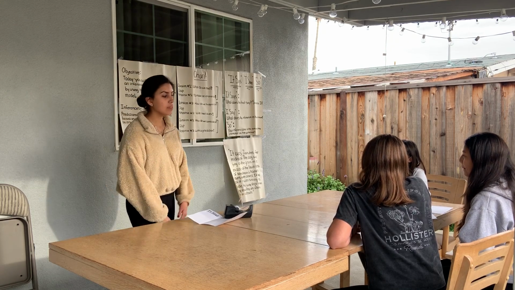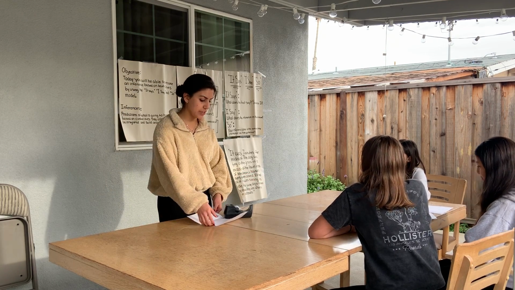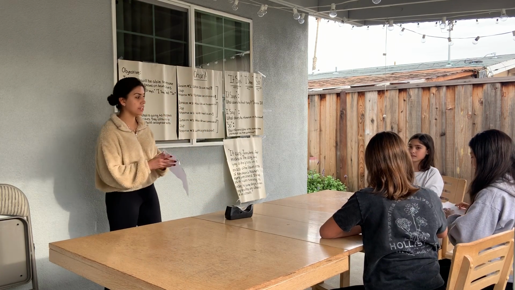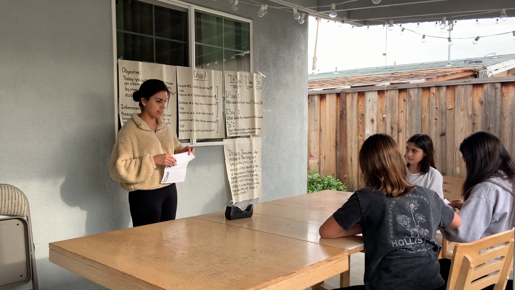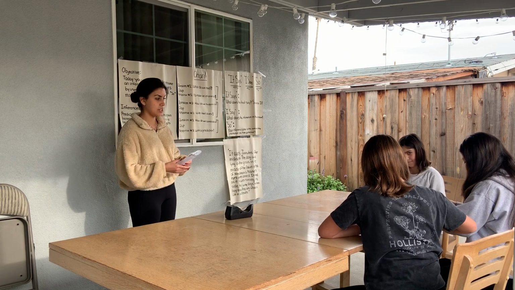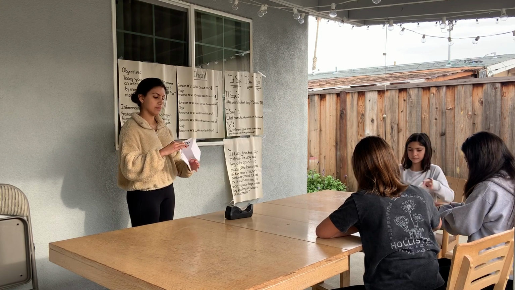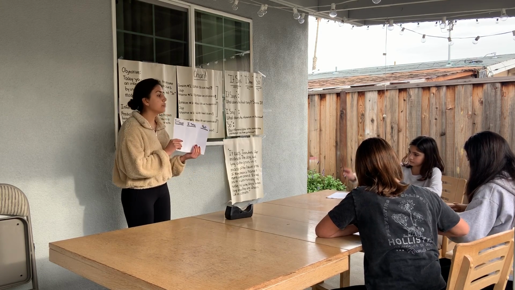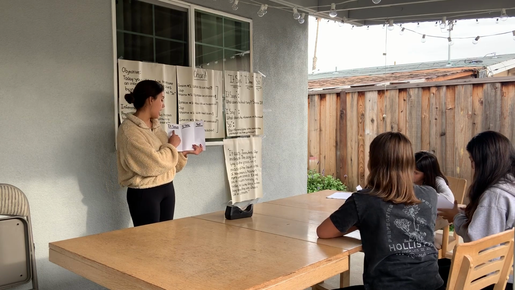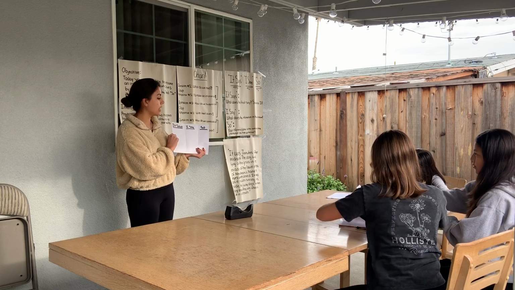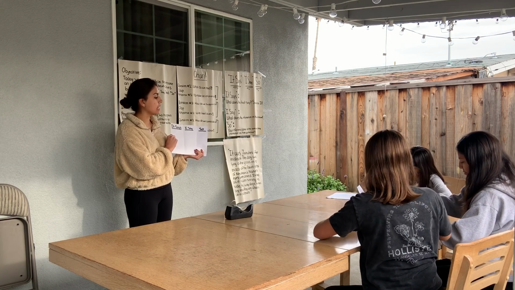So now, I passed out some papers for you, and we're going to break it up into 3 parts. So you're going to go ahead and fold it long ways like this into 3 parts. And then for each of the 3 boxes, they're going to have its own label. So the first portion is it says. The second part is I say, and the third part is so.